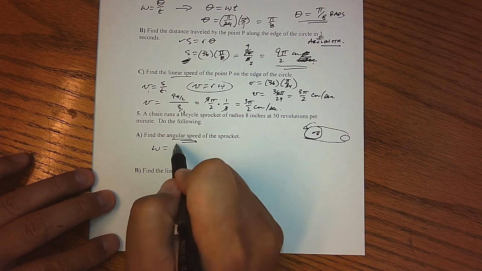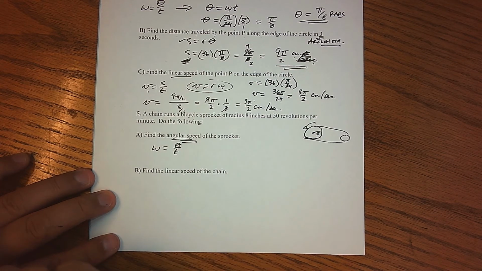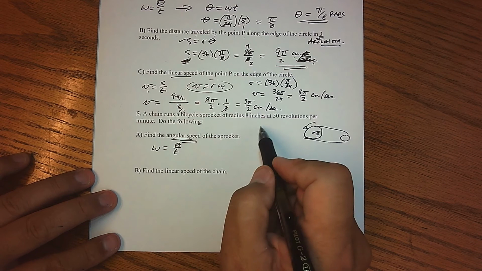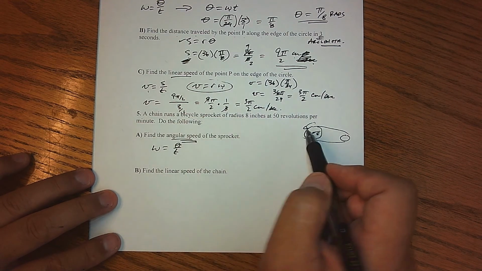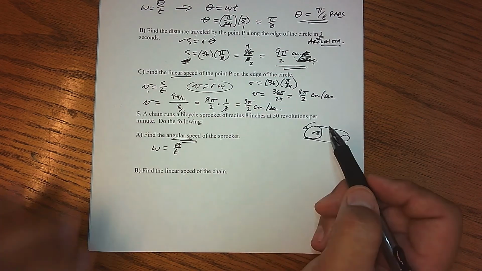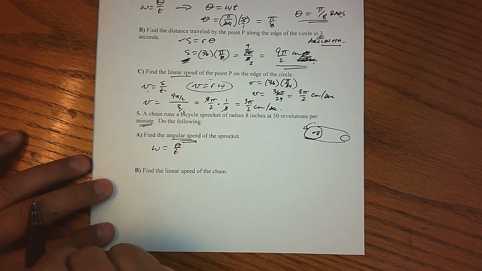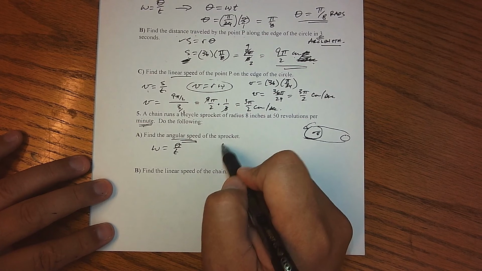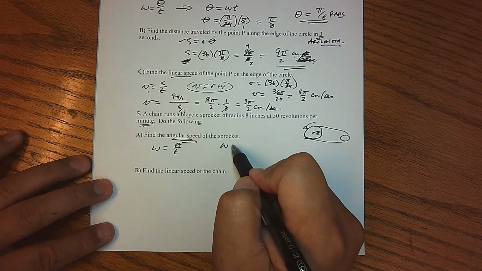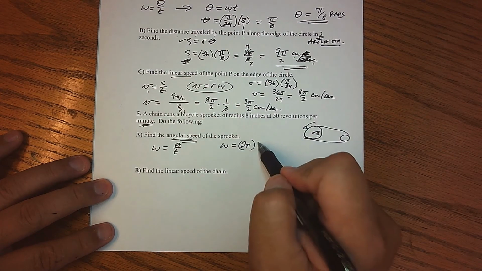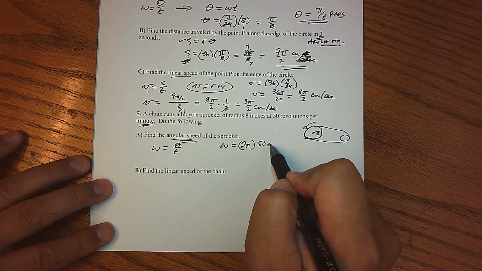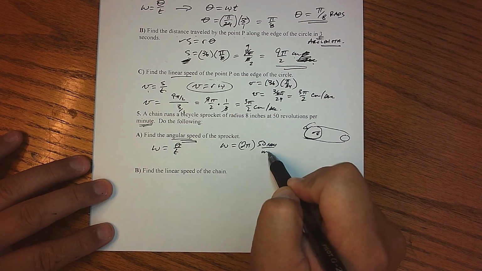Well, omega is theta over t. Or in this case, because we don't really have any time element in here just yet. Actually, we do, 50 revolutions per minute. What we can do is, one full rotation is 2 pi, and we're told we do 50 revolutions per minute.